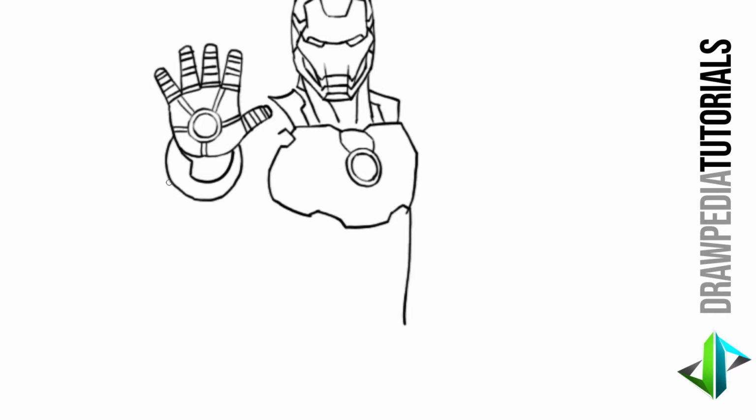On the left side below, I'm gonna draw a line down, turn it diagonally to the right and sideways, and a line up at this corner. At the side of the palm on the left, I'm gonna draw a rectangular shape right there, and on the right side, I'm gonna mirror the same shape right here.